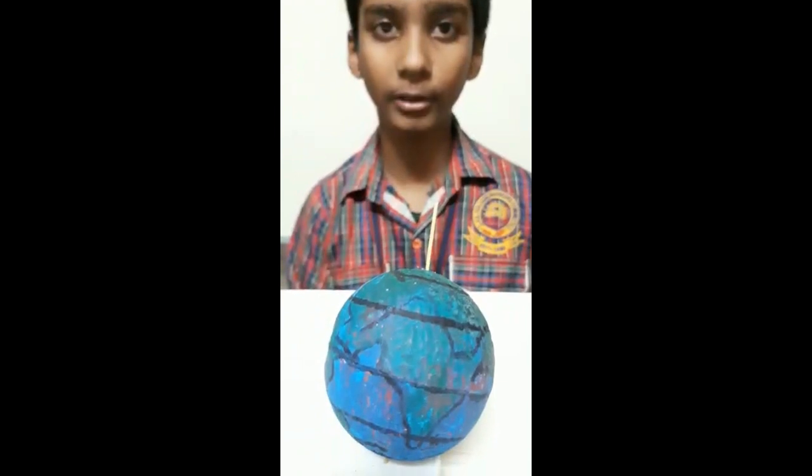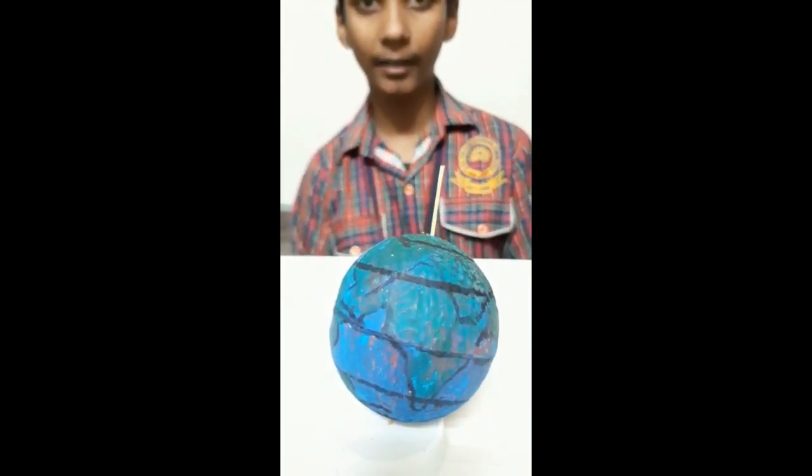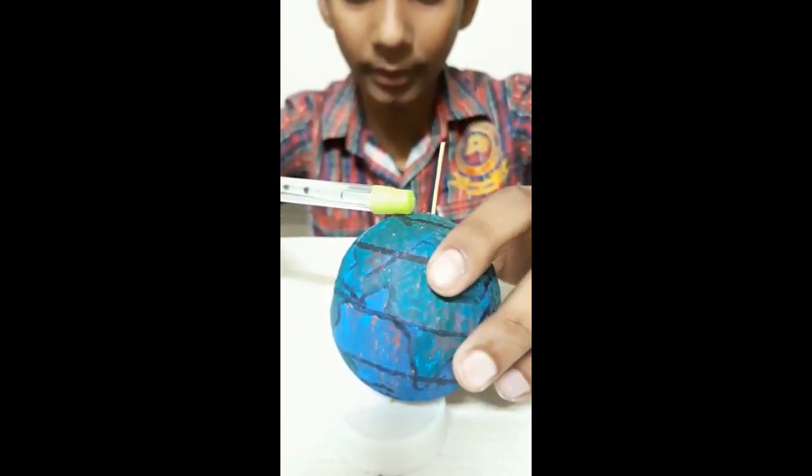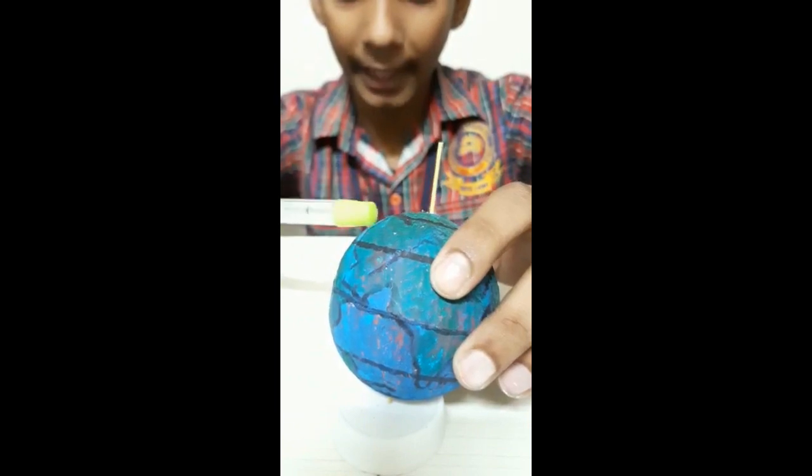Hello friends, today I, Virat Aditya, am here to show you all a project of S.st in which I have made a globe and I will tell you about the different zones of the earth. The first zone, which is heat zone. Some parts of the earth receive more heat than the other parts because of the variation of the rays of the sun. Depending on the heat of the sun they have different names. These are frigid zone, torrid zone and temperate zone.